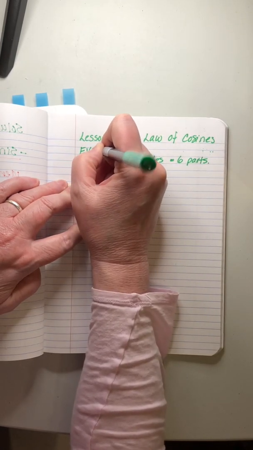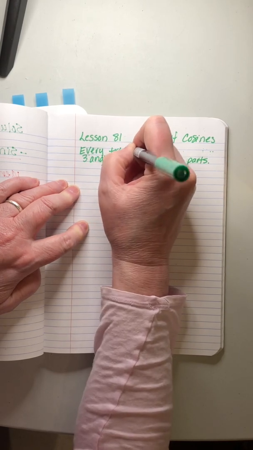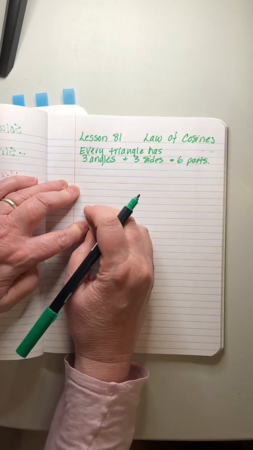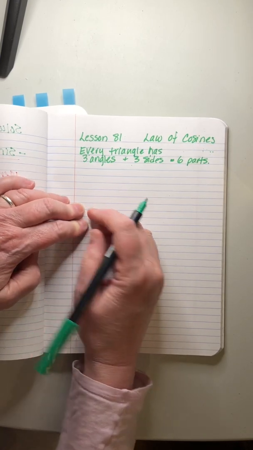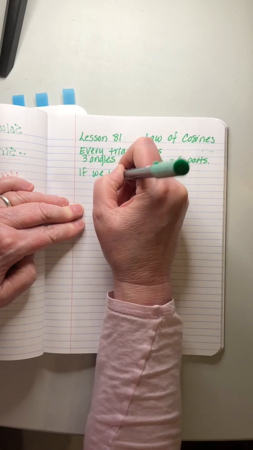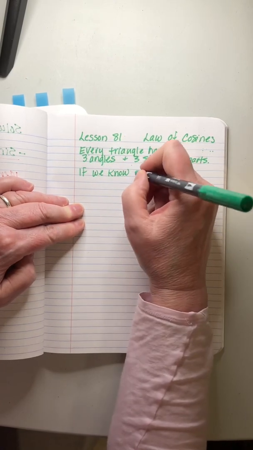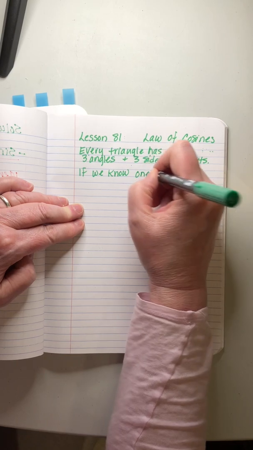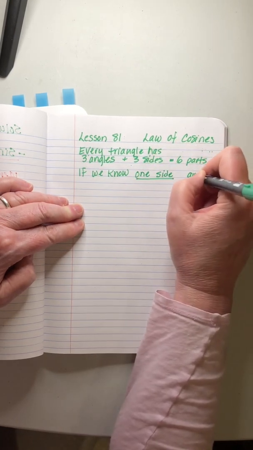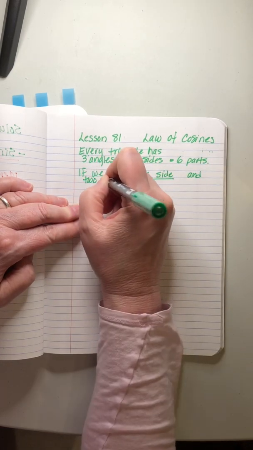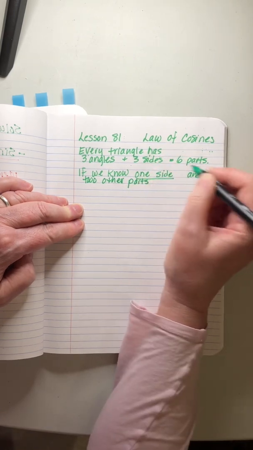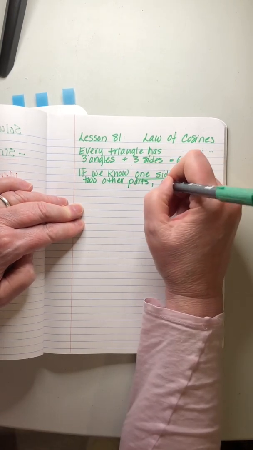If we know one side and 2 other parts, sides or angles, we can solve.